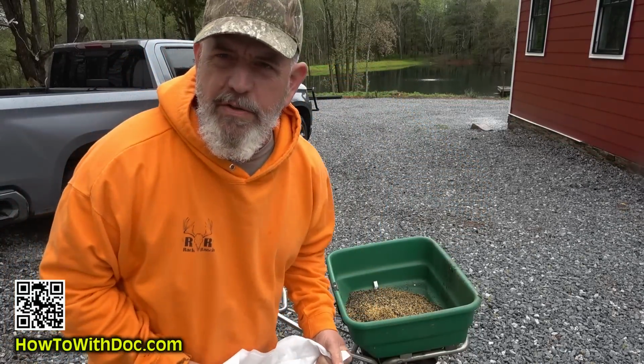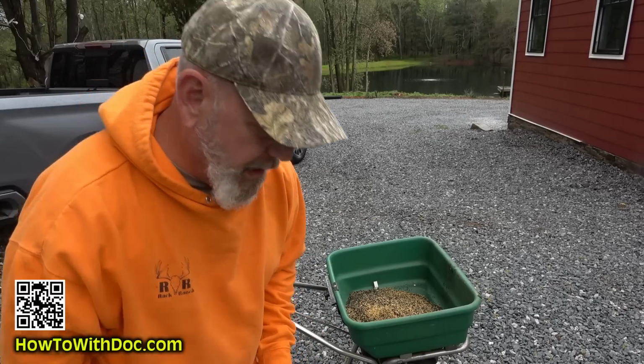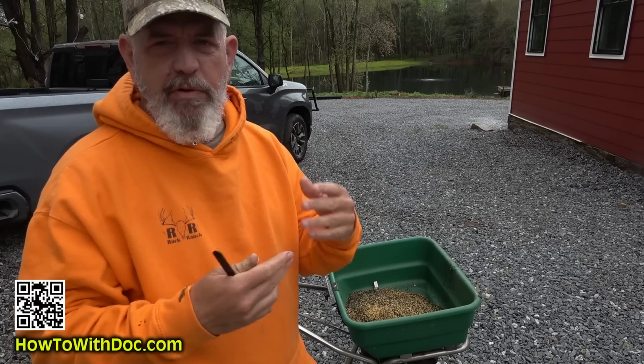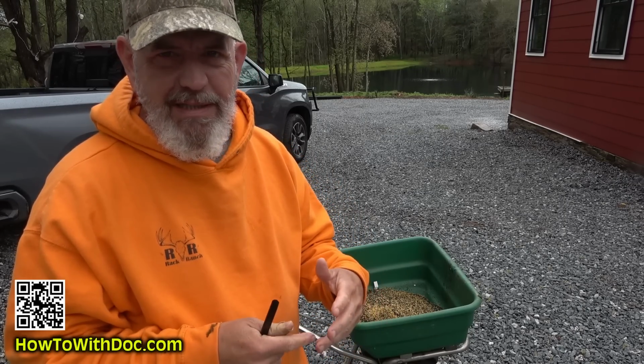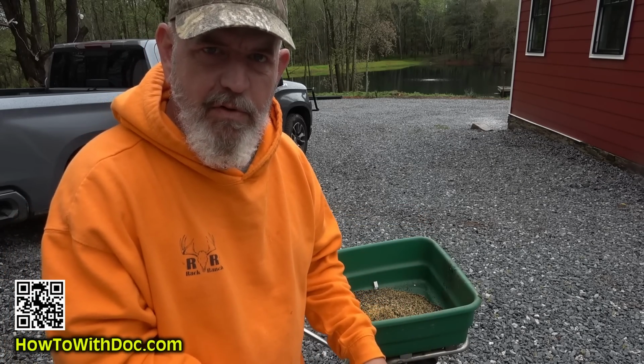One of the reasons why you don't want to use synthetic fertilizers on a pond berm on the downhill side, on the pond side, is you can create algae blooms, you can create nitrogen imbalances, all kinds of problems. So you want to use something that contains no synthetic nutrients. You want a 100% organic type fertilizer like this.